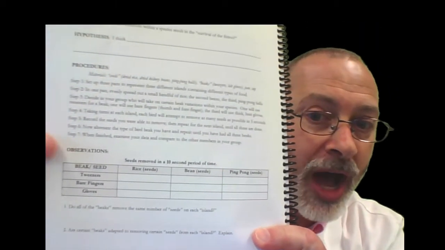So we've got 3 varieties of seeds and 3 varieties of beaks. And for each trial that you will be recording in your lab book, in your observation section, notice the beak type. We're going to start with tweezers, then bare fingers, then gloves.